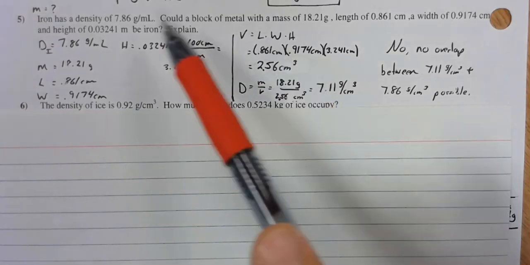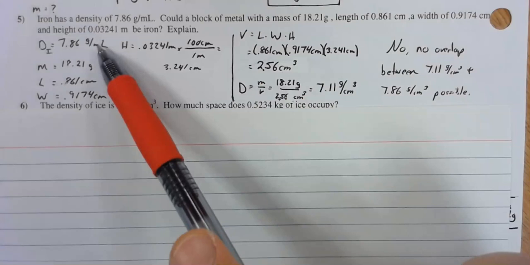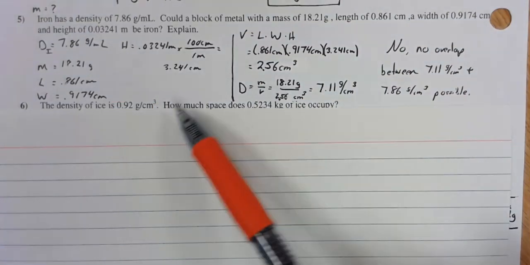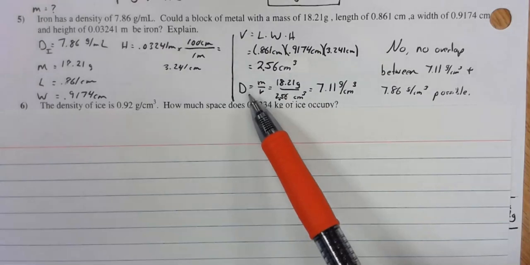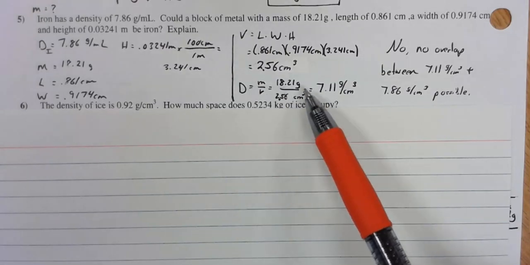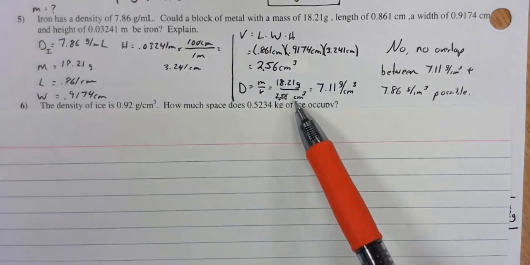Okay, because our density was in grams per milliliter, which is the same as grams per centimeter cubed. So now I can go down here. D equals m over v. I have my mass. I have my volume now.